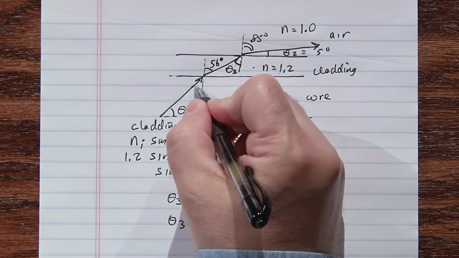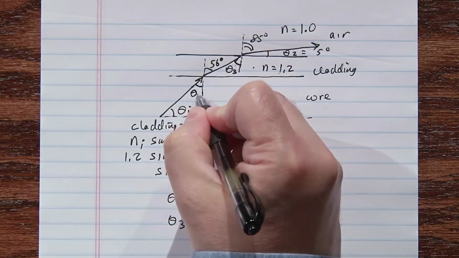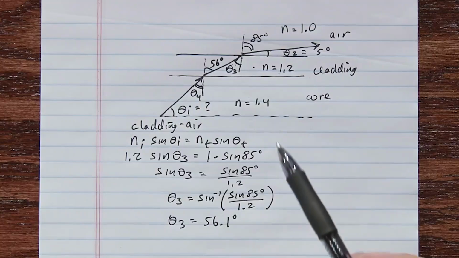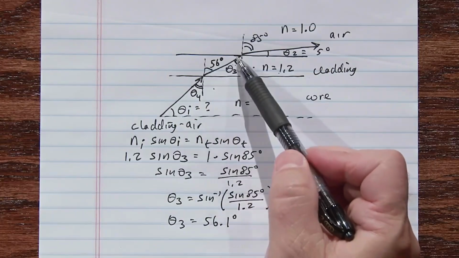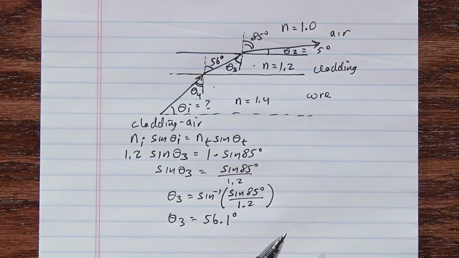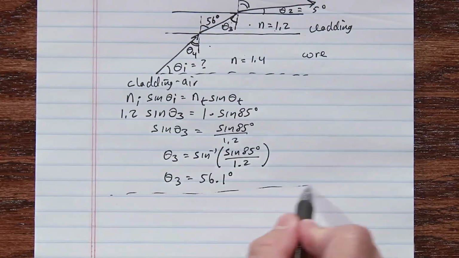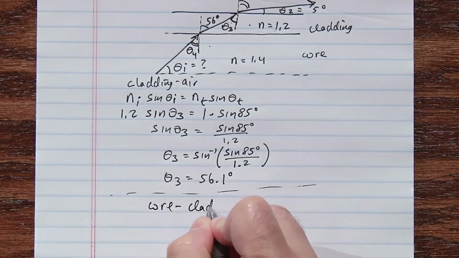And here I have another angle, we'll call that theta 4. And now we're looking at refraction from the core into the cladding. So core to cladding.